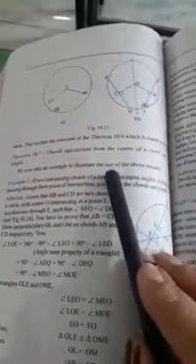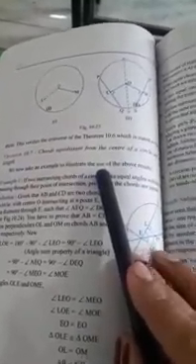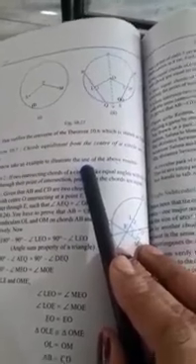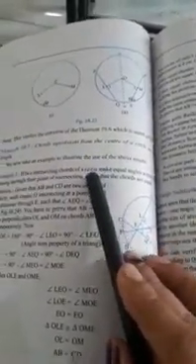Now we have been given two results. If two chords are equal, then the distance from the center is also equal. And if two chords are equidistant from the center, it means both chords are equal. Okay. So after that, exercise 10.4.